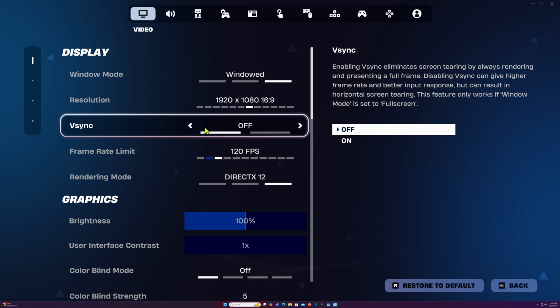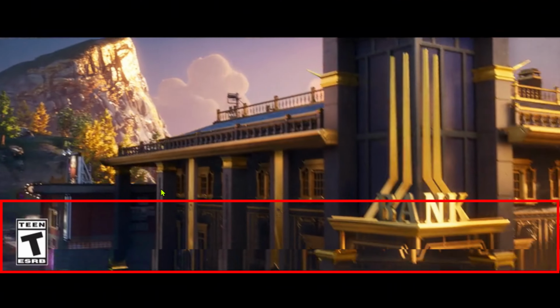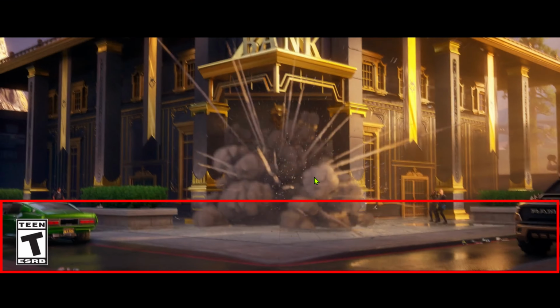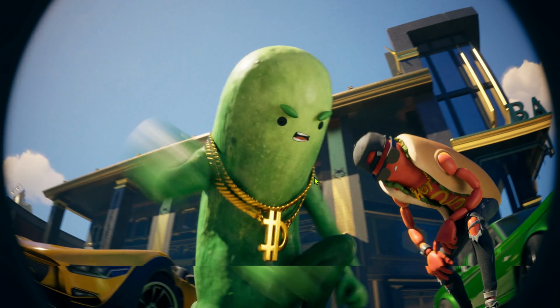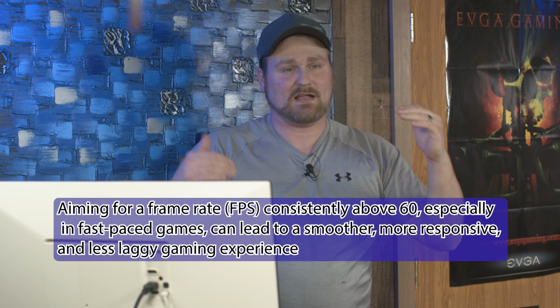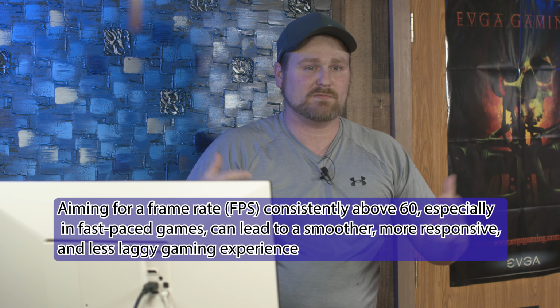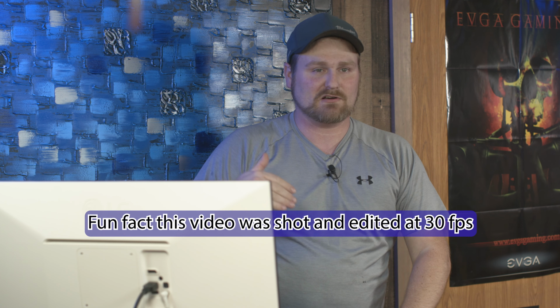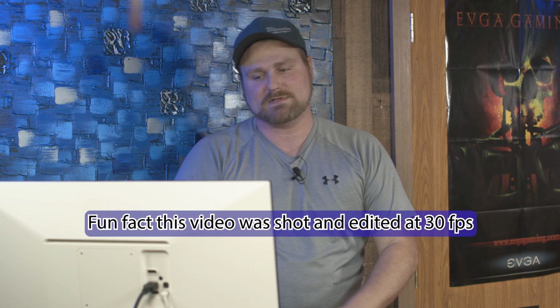So this can help if you're having stuttering where it's giving you bars across your screen. When you first see the cinematic, I'll show that real quick over here. And you see how there's bars down there? This can help that, but it also can decrease your frames per second. Now, the more frames per second you have in an FPS, the better you're going to be doing, and the faster you're going to see movement and stuff like that. If your frames start diving, you're going to have issues with the game.